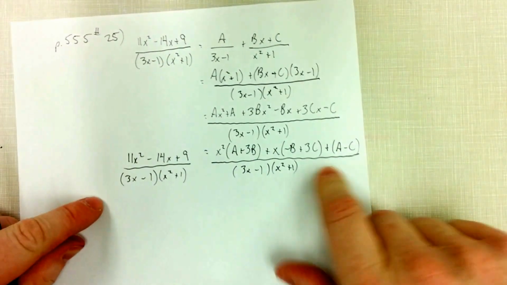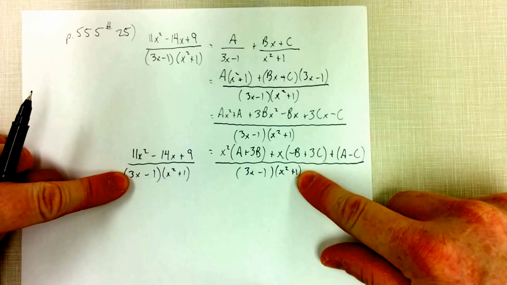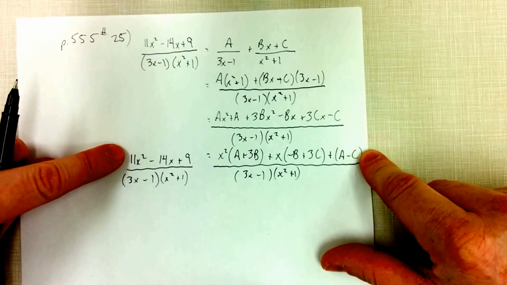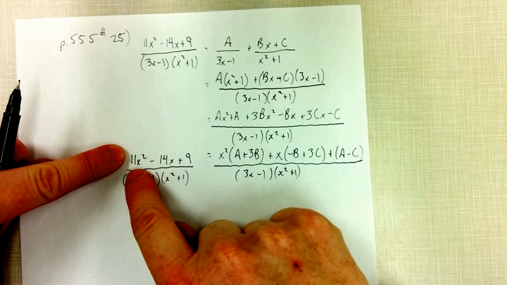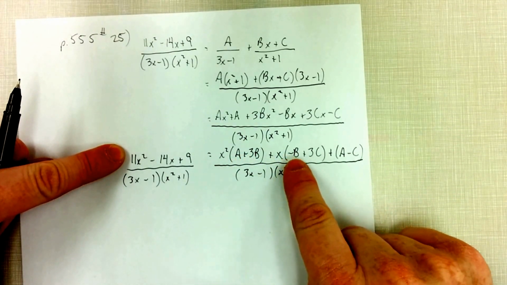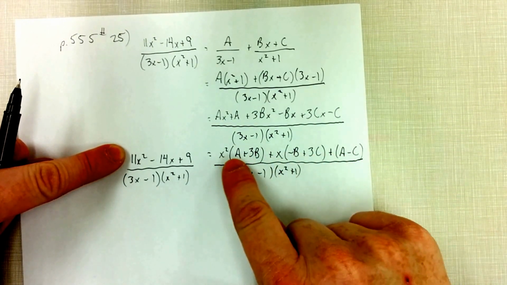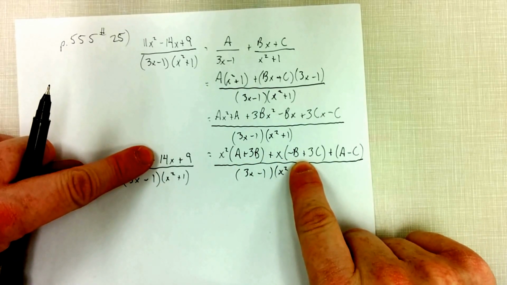Now, in order for this fraction to be equal to this fraction, and the denominators are the same, then their numerators need to be the same. In order for that to be true, I've got an x squared term, an x, and a 9. Over here, I've got an x squared term, an x, and a constant. The coefficient here needs to be equal to the coefficient there. The coefficient here needs to be equal to the coefficient there.